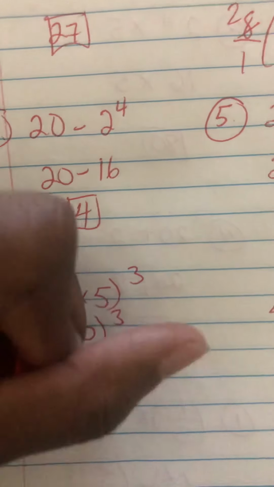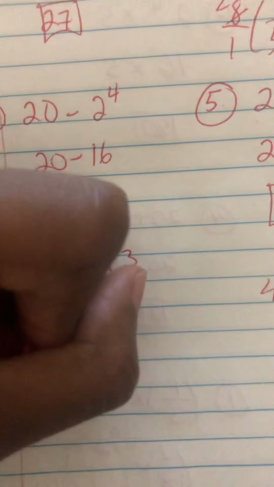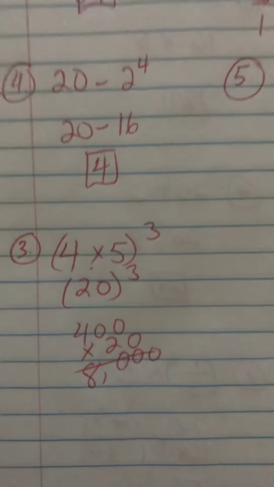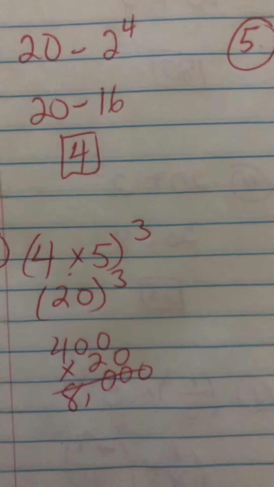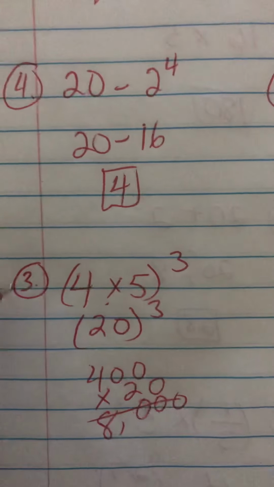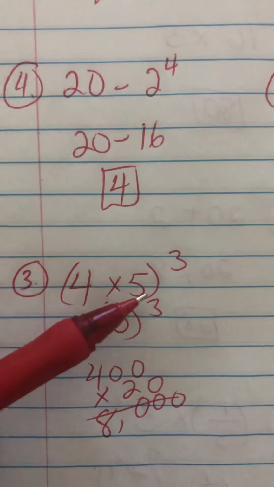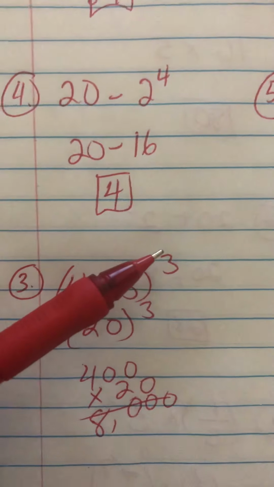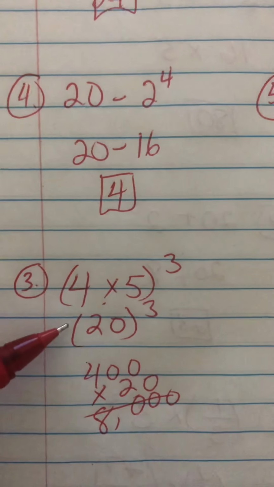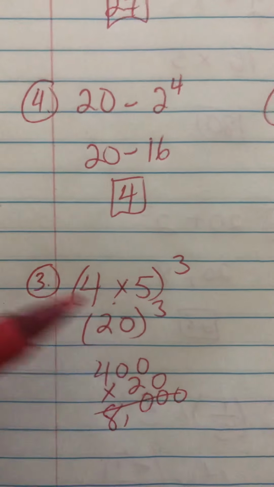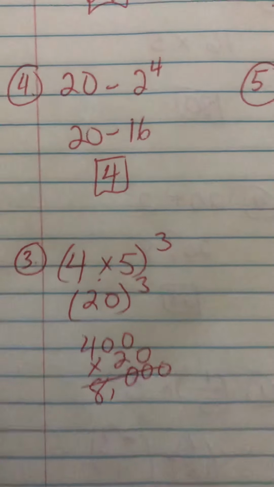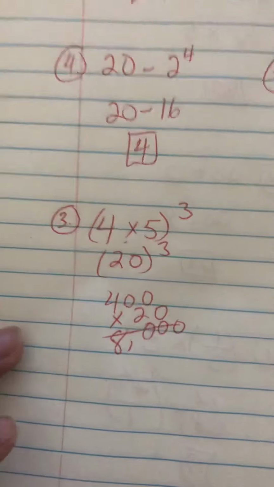Times another 20 is going to give us 8 and 3 zeros. So, sorry, 8,000. So we can check that off. So we should have these boxes checked: 4 times 5 to the third power, the one that's in the parentheses, and then 20 to the third power, and then 8,000. Those are all equivalent to Andre's answers.